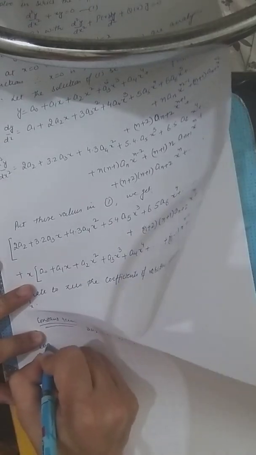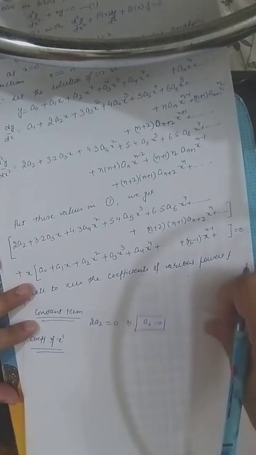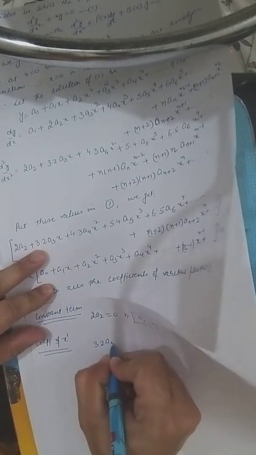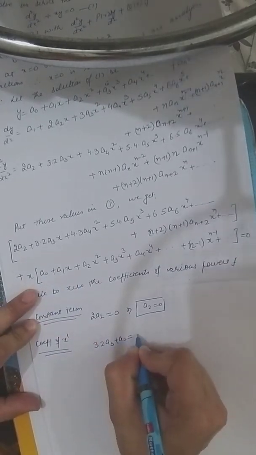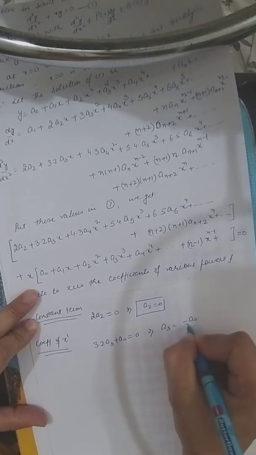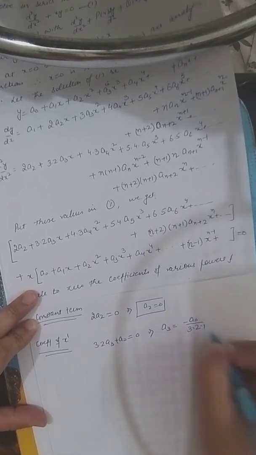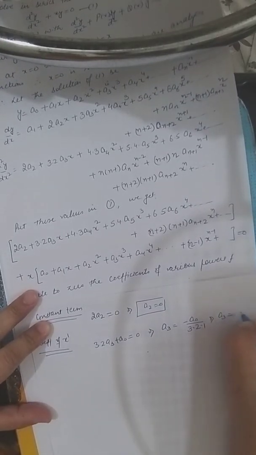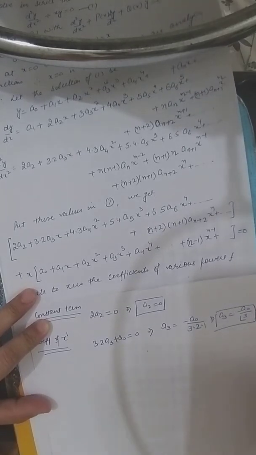Next, the coefficient of x¹. Here 3·2 a3 and here plus a0 equal to 0, this implies a3 = -a0/(3·2), I can write ·1, or this implies a3 = -a0/3!.